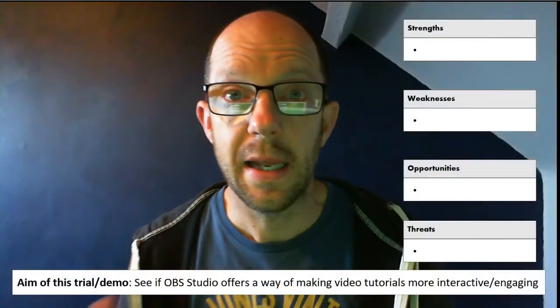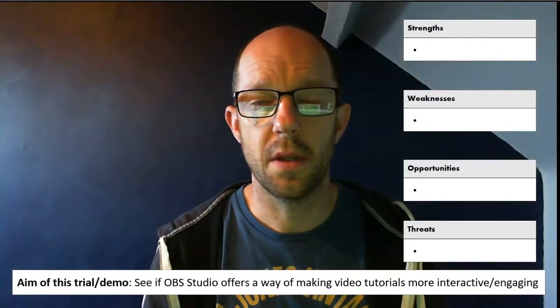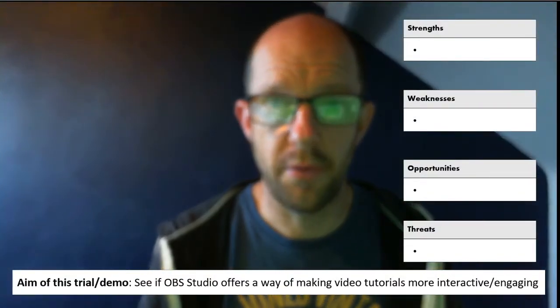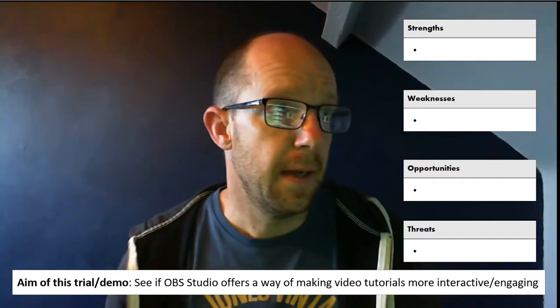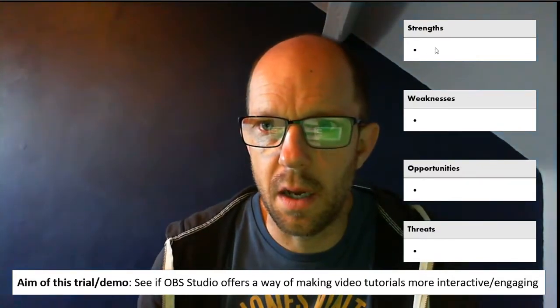So what I've done here is I've got a Word document with a green background, and then I've chroma keyed the green background out, and with a flick of a switch here it enables me to overlay the content that I've put on the Word document. But what this means is that I can now type.